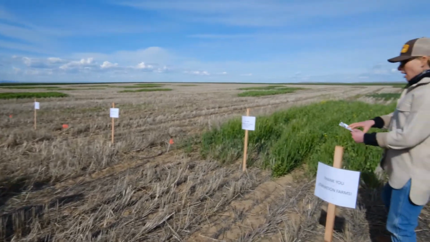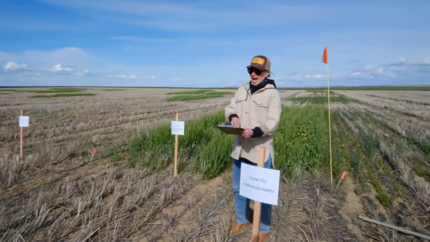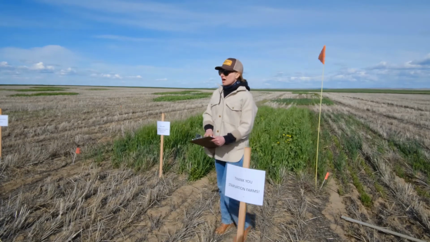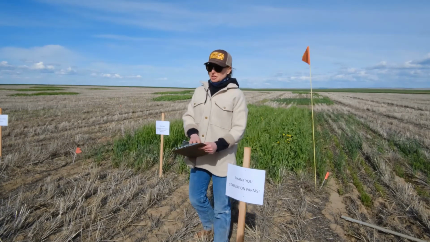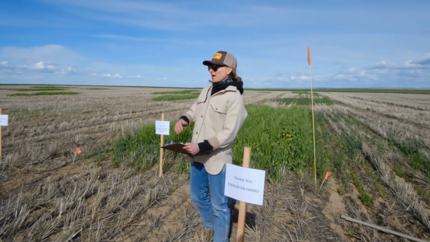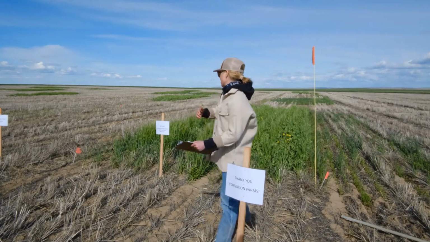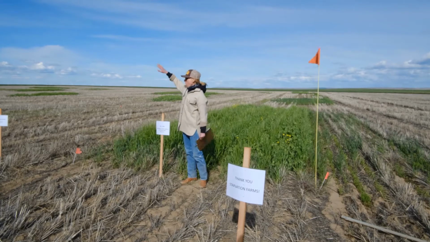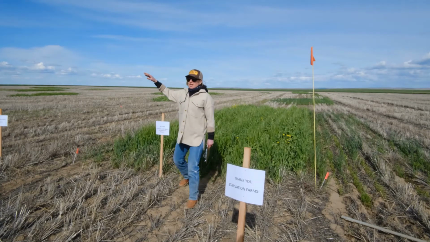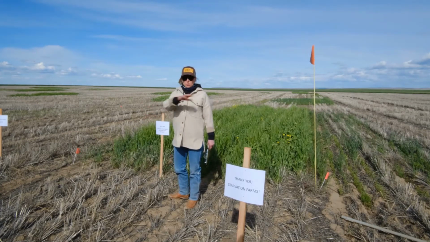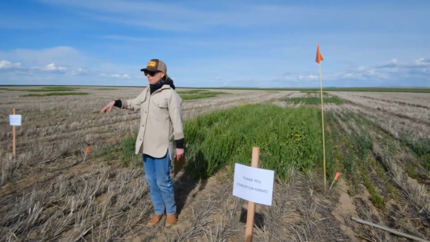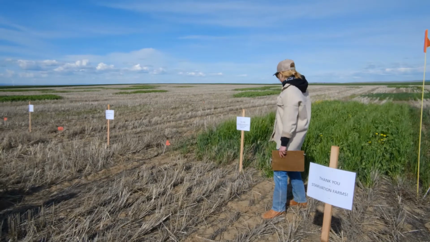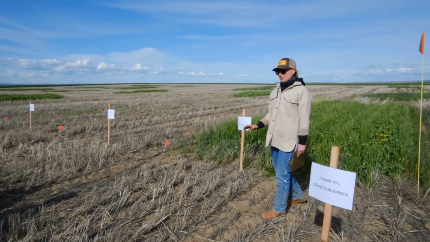Okay, so this crop year we are at 10.5 inches of annual precipitation since September. Pretty impressive, especially compared to the very low rainfall year that we had last year. We'll just walk through these treatments, and then after I wrap up, you're welcome to poke around in the plots because they're showing really nice right here with the rainfall that we've had.